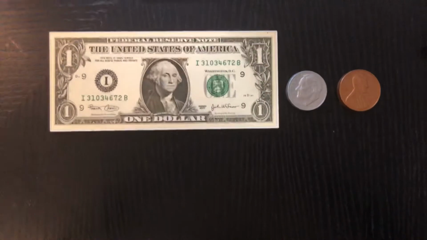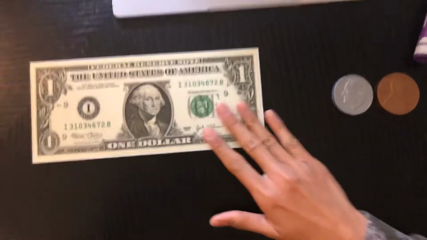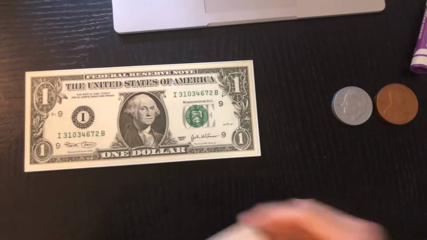Let's try another one. Let's say that I have a $1 bill, a dime, and then a penny. So we have a dollar and a dime and a penny. Take a look at this really quick. A dollar, a dime, and a penny. Let's separate our coins from our dollar bills. So we know that we have $1 here.